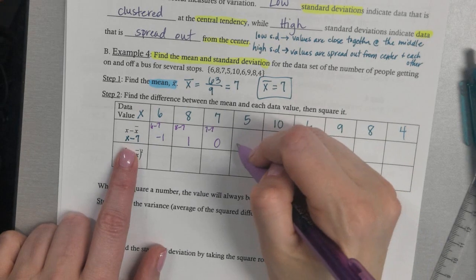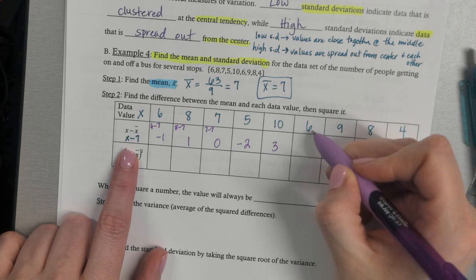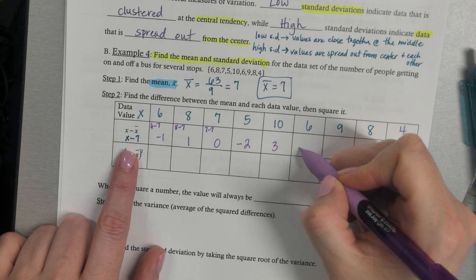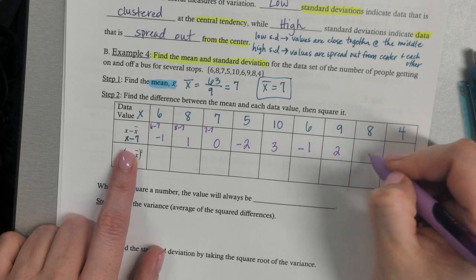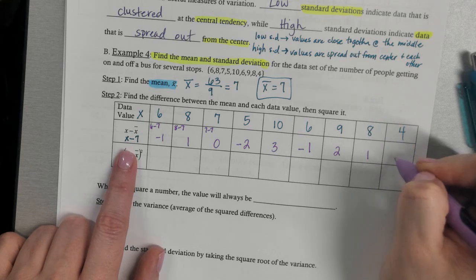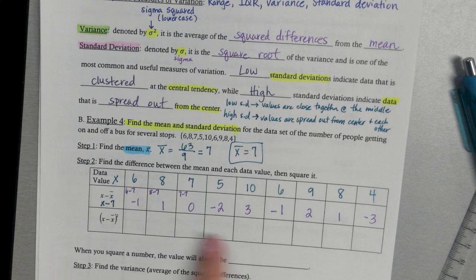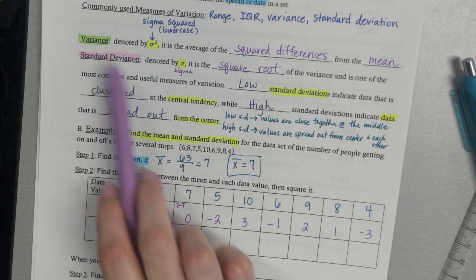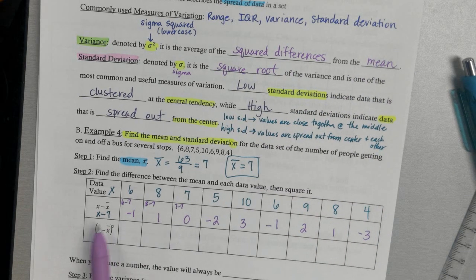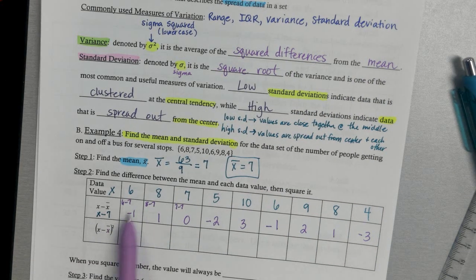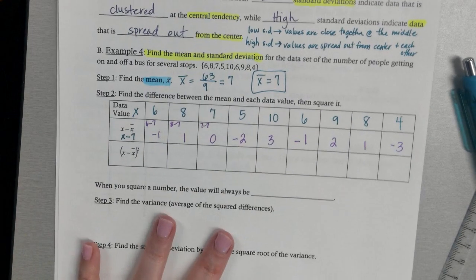Okay, so 5 minus 7 is negative 2. 10 minus 7 is 3. 6 minus 7, negative 1. 9 minus 7, 2. 8 minus 7, 1. And 4 minus 7, negative 3. Again, the reason why we're doing this is that the variance is the average of the squared differences from the mean. So this is the difference of the mean and the data value. Now the only thing that's left to do is square it.